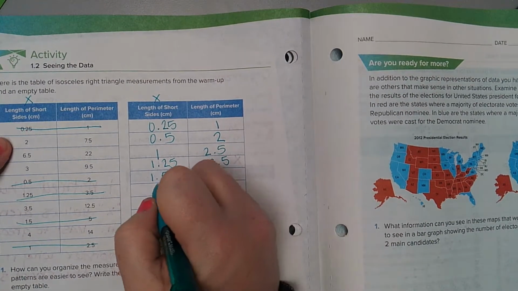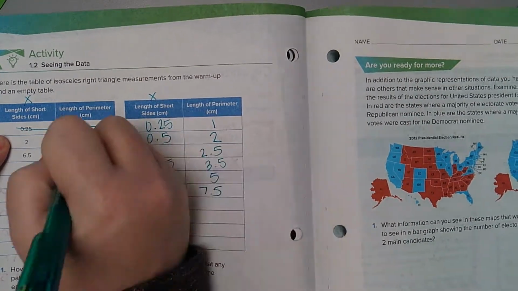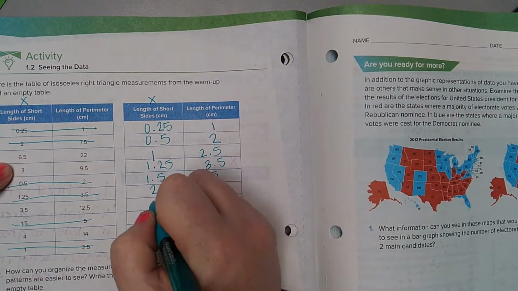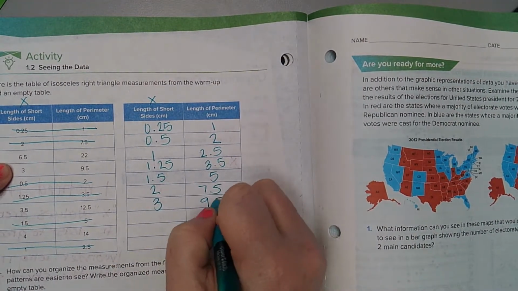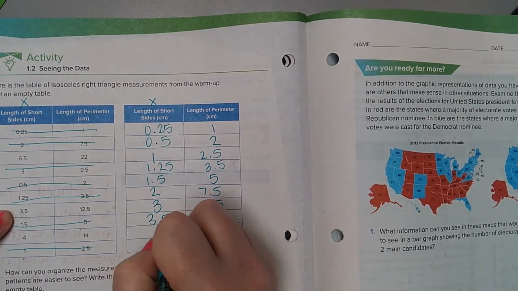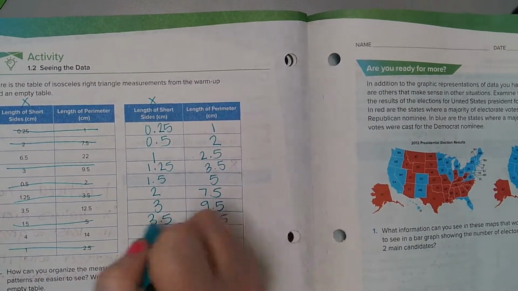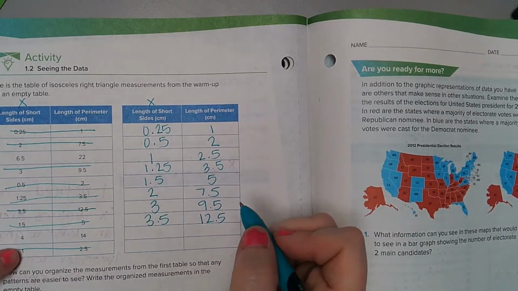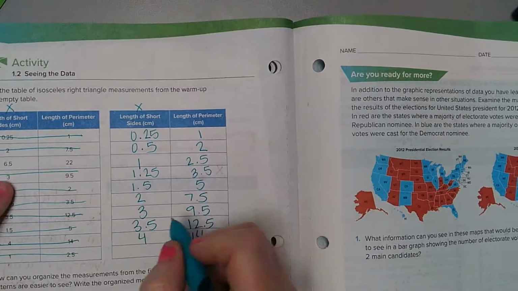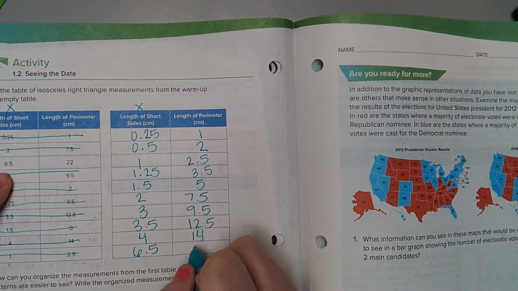Next would be 2 and 7.5. And then 3 and 9.5. 3.5 and 12.5. 4, 14, and our last one would be 6.5 and 22.